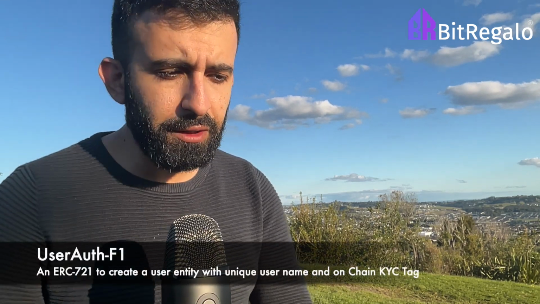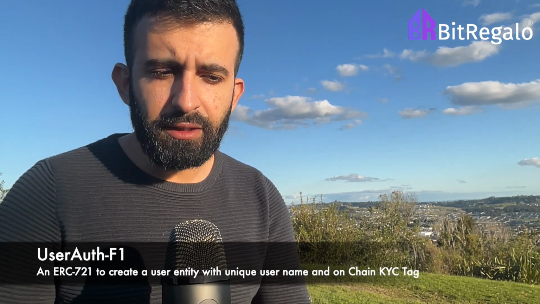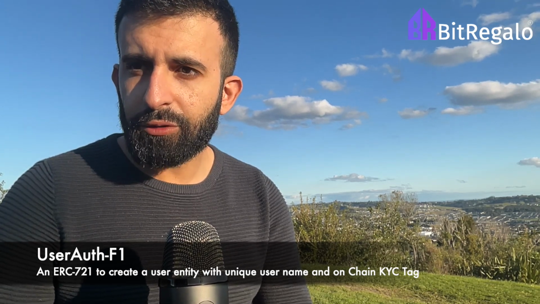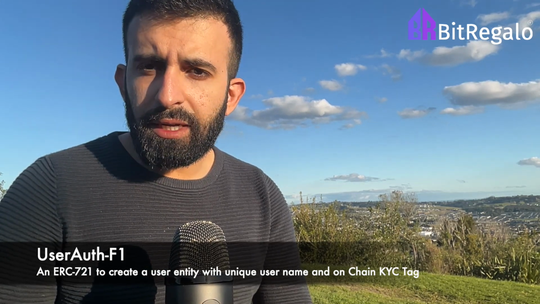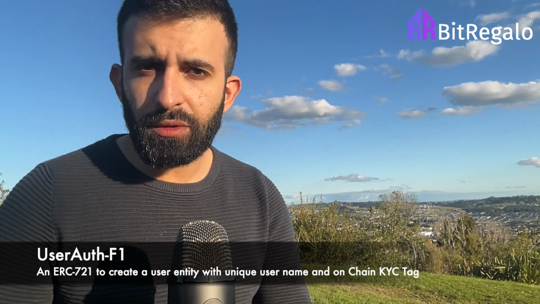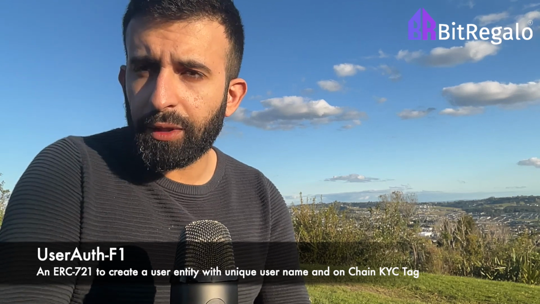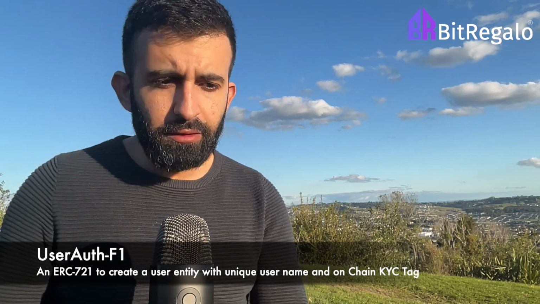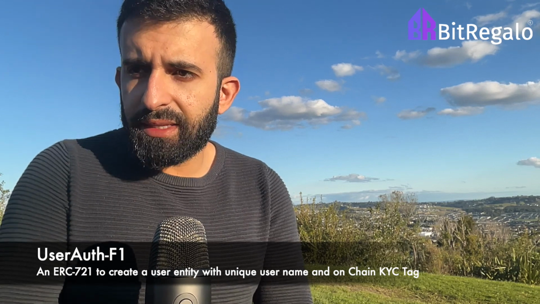The first one is user auth F1, user authentication factory smart contract 1, which is about users authenticating through our platform by obtaining an ERC 721 token, which is a non-fungible token. And each of those tokens is going to have a unique username. To interact with our deployed contract, you want to choose a username, and it has to be available. Then you can obtain your token, which is going to represent you as an entity.